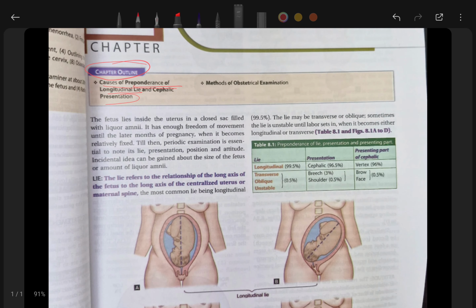I'll read this once. Lie refers to the relationship between the long axis of the fetus to the long axis of the centrally placed uterus or maternal spine. This is the spine, the long axis of the spine. The most common lie is the longitudinal lie. Maybe this or this, not exactly oblique.